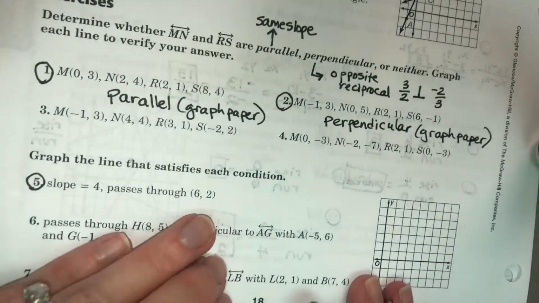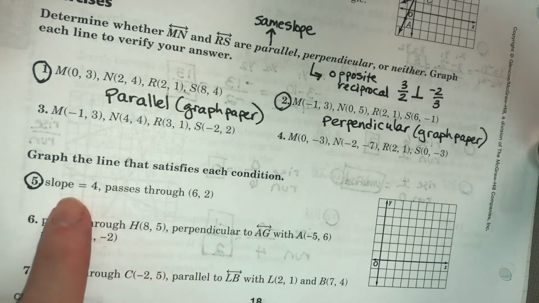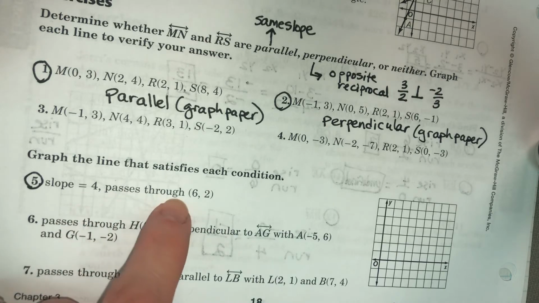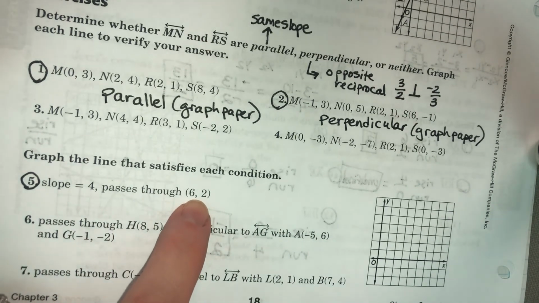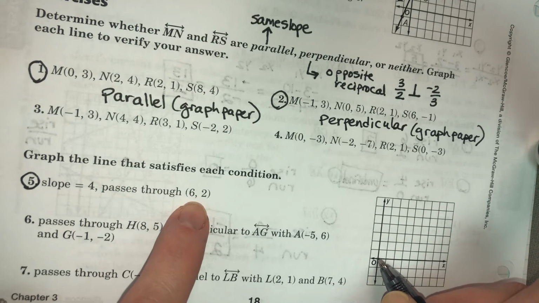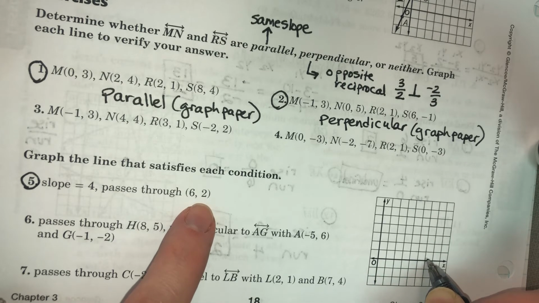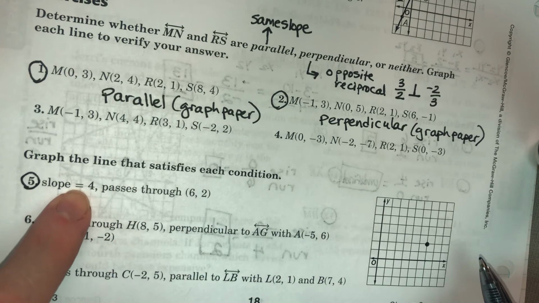Okay, the next problem says graph the line that satisfies each condition. It has a slope of 4 and it passes through the point 6, 2. You're going to start with whichever point they give you. So 6, 2, 6 is the X, so from the origin I'm going to count 1, 2, 3, 4, 5, 6 units to the right. Then the Y is 2, so up 2. Okay, this is the point. And the slope is 4.